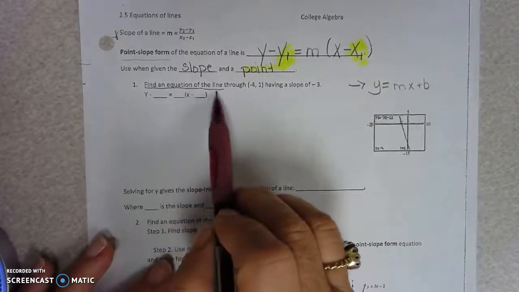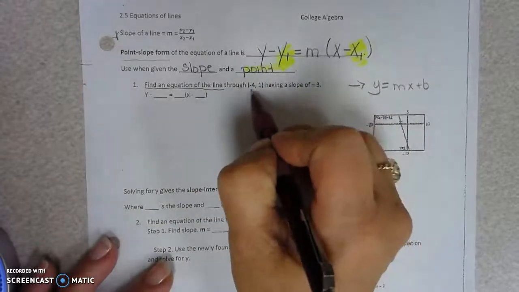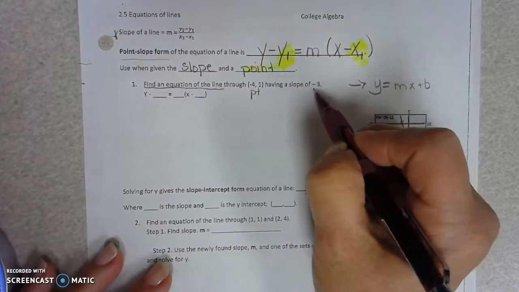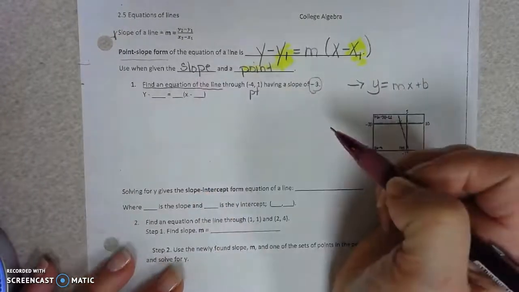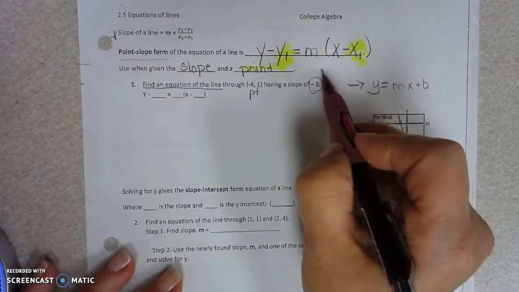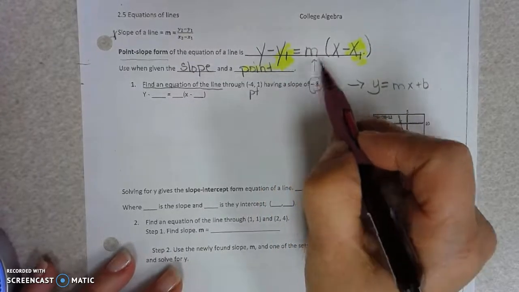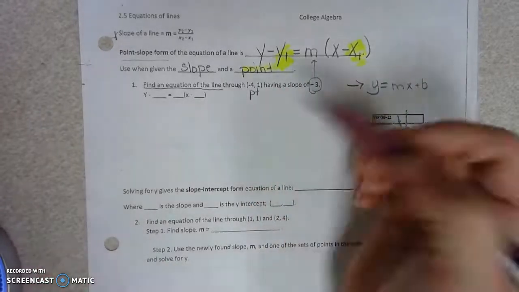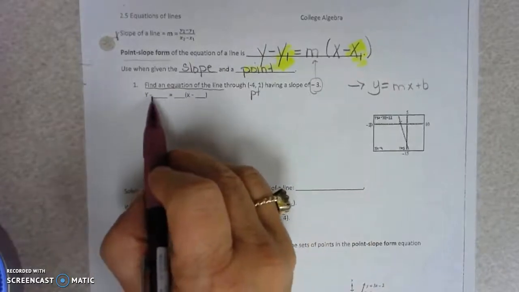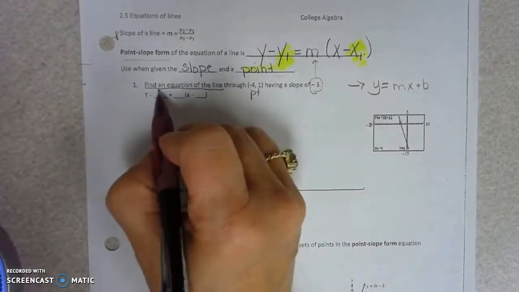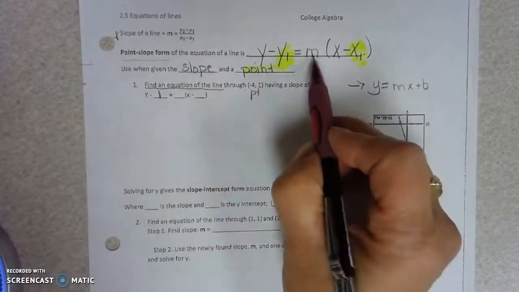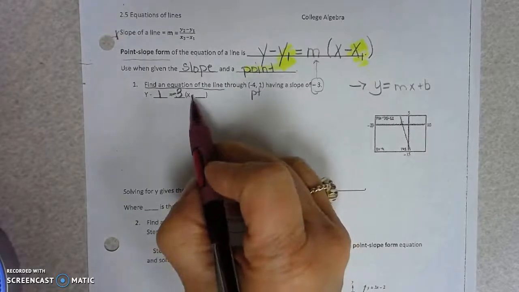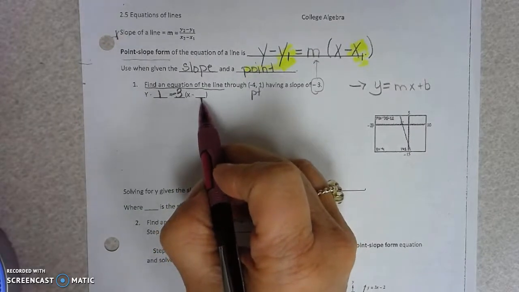If we find an equation of the line through (-4, 1), there's our point, having a slope of -3, there's our slope, then we just plug it into this equation. m is your slope, and x1, y1 is your point. And work it out. So y minus our y value, which is 1, equal m, which is my slope, -3, x minus, go back to your point and plug in the x value.